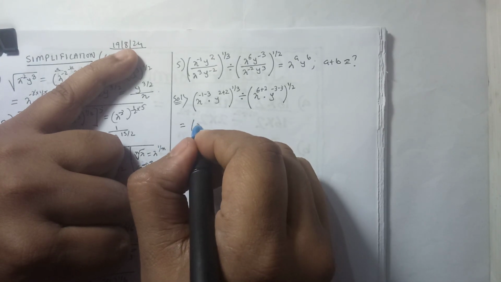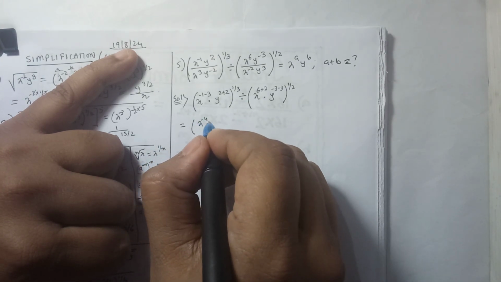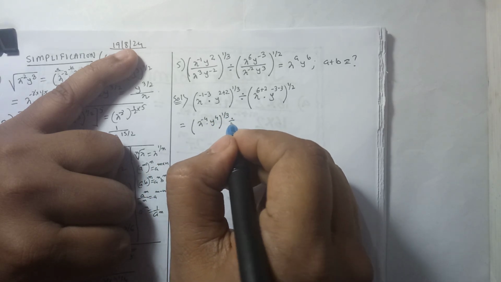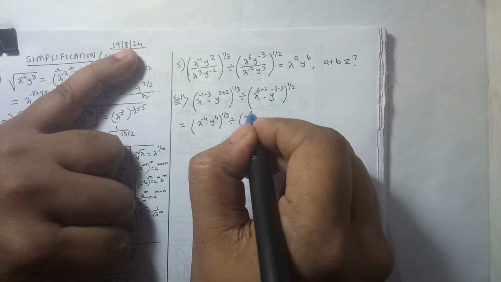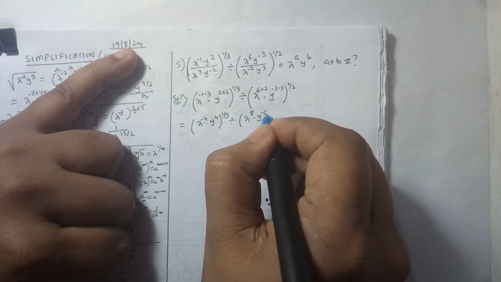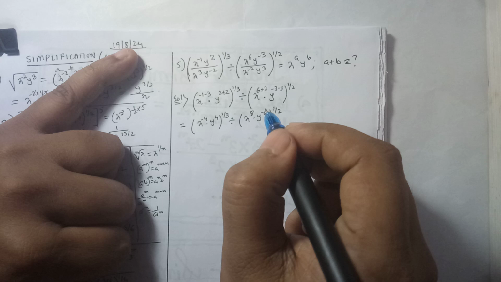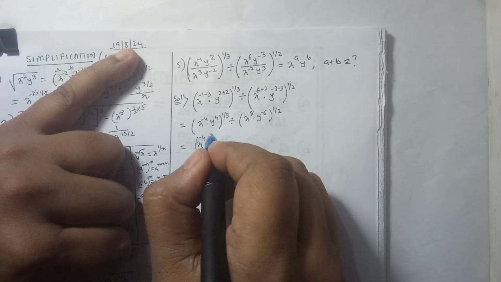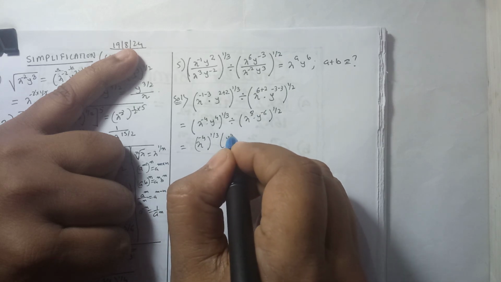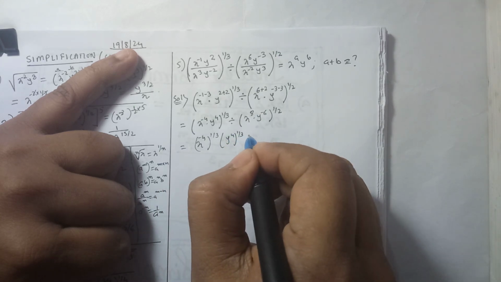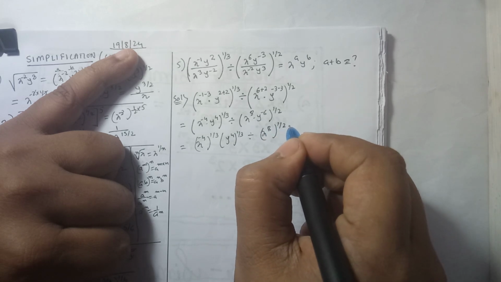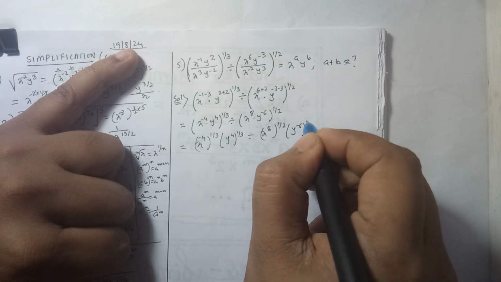So then x to the power of minus 4 into y to the power of 4, divide x to the power of 8 into y to the power of minus 6, to the power of half. This will give you x to the power of minus 4 to the power of 1/3, y to the power of 4 to the power of 1/3, divide by x to the power of 8 half and y to the power minus 6 half.